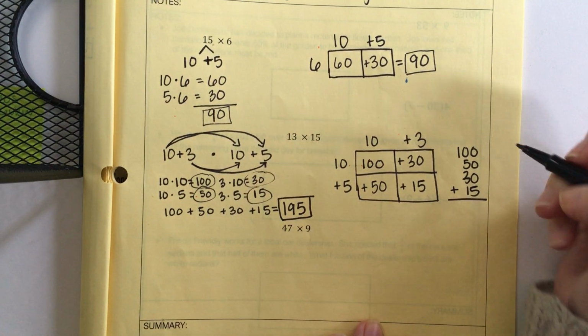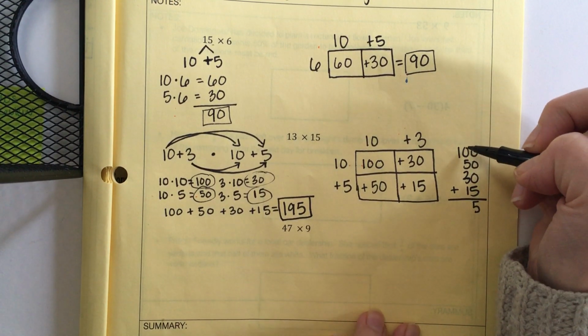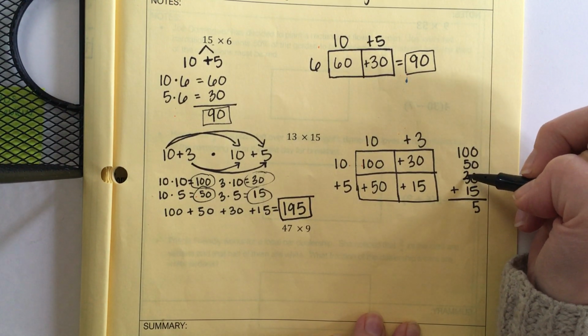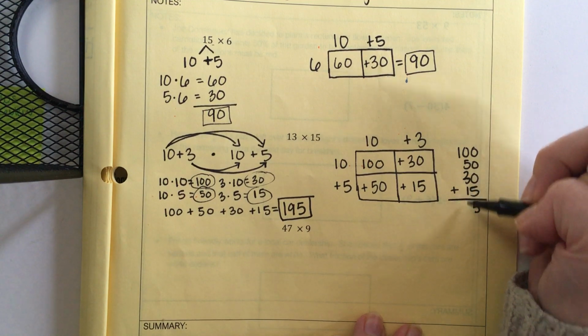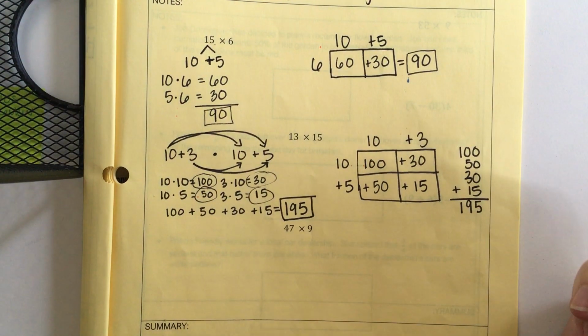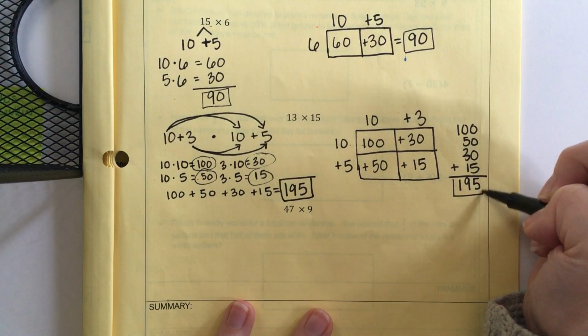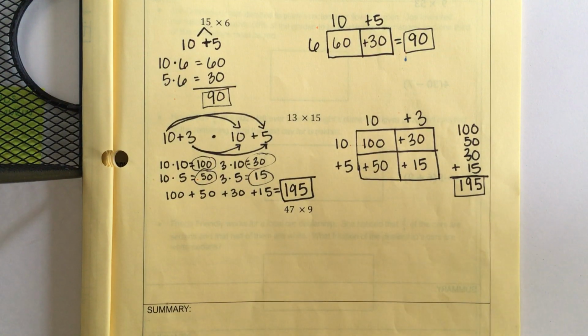That's great too. We have our 5s in our 1s unit. In our 10s unit, we have 50, 30, which makes 80, and another 10 for 90. And in our 100s unit, we have our 1. So we have 195.